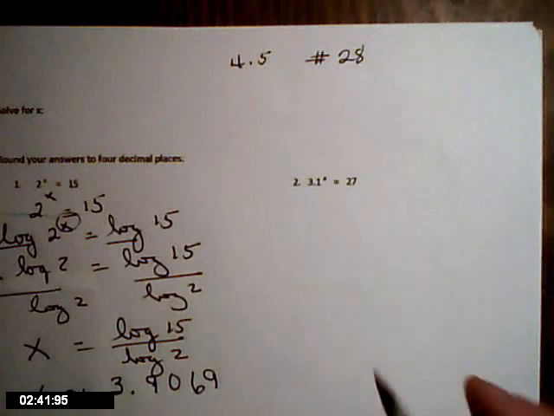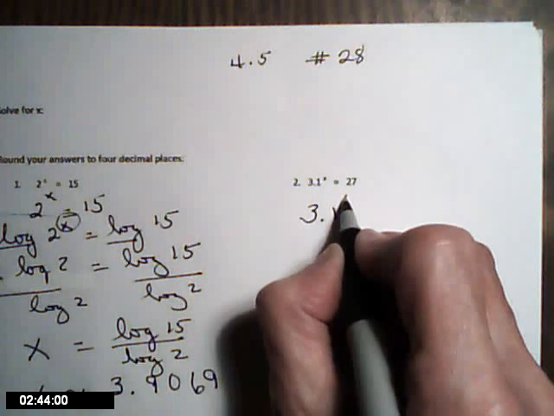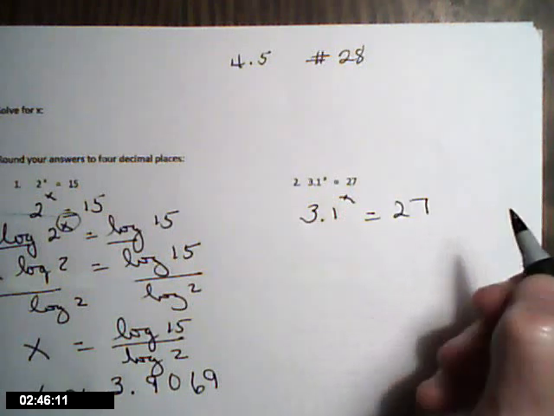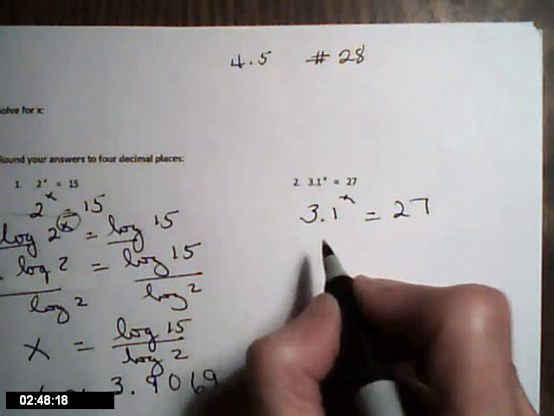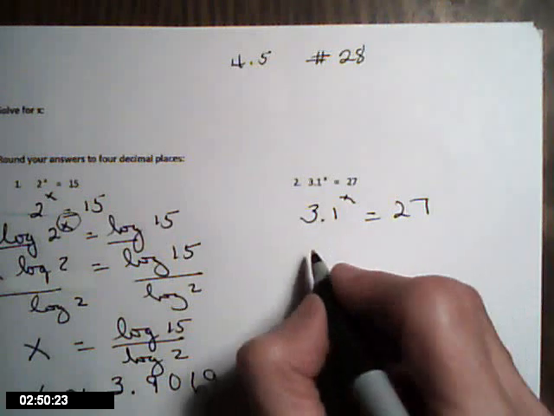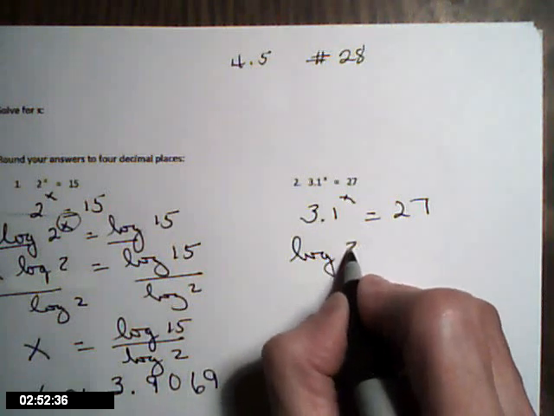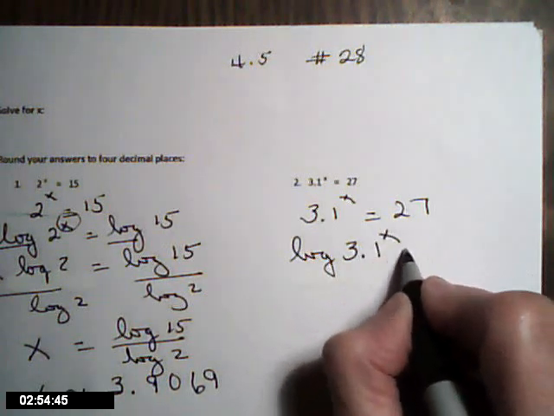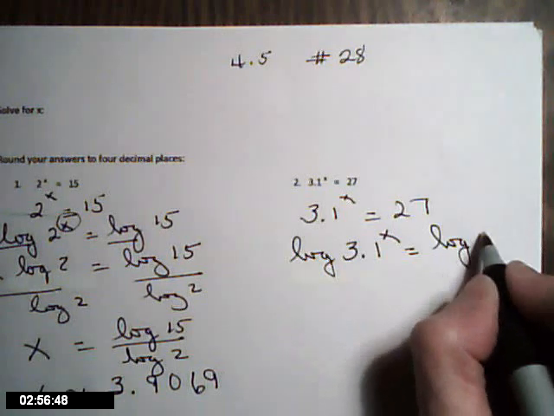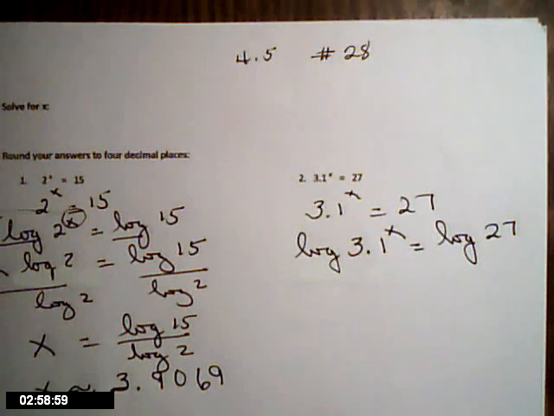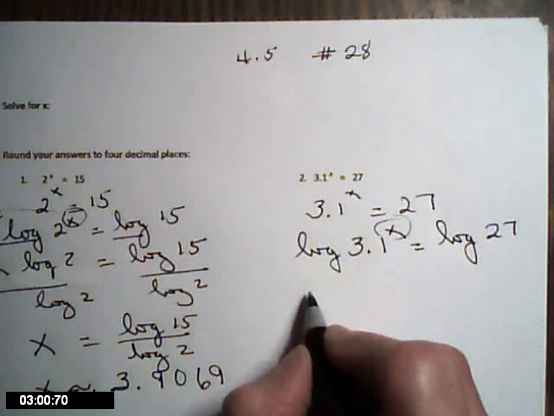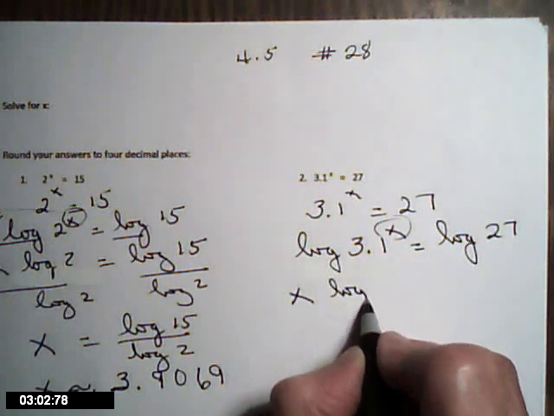Problem number 2. I have 3.1 to the x equals 27. I cannot get a common base. So I'm going to use either LOG or LN. I'm going to just put a log on both sides. Remember, what you do to one side of an equation, you do to the other. My exponent is going to become a coefficient.